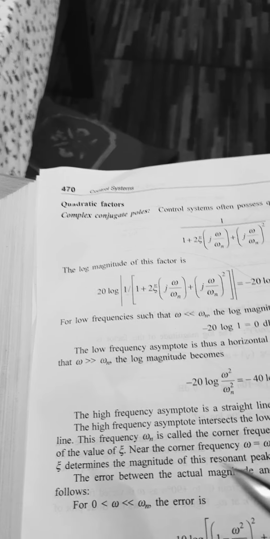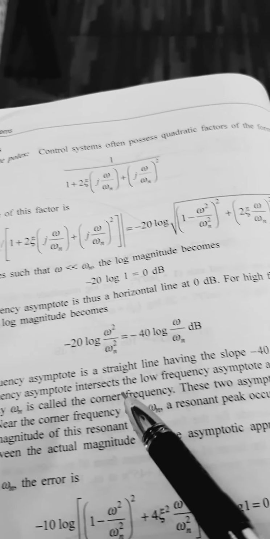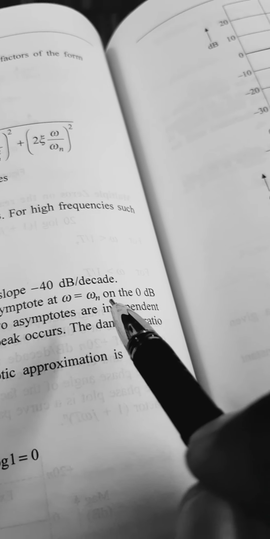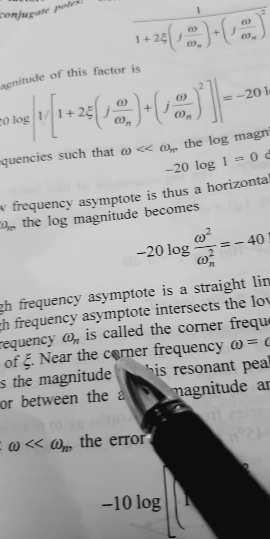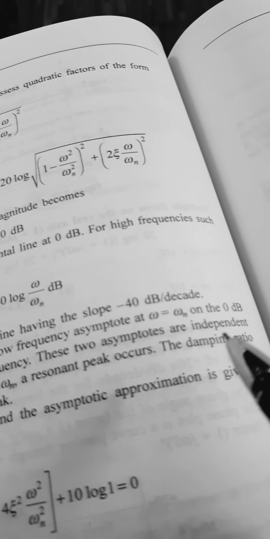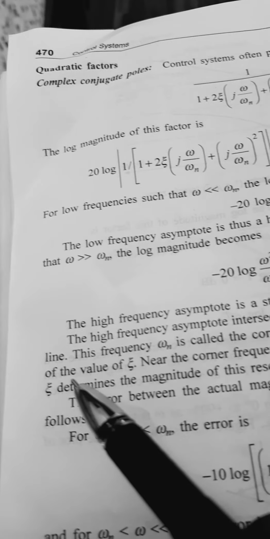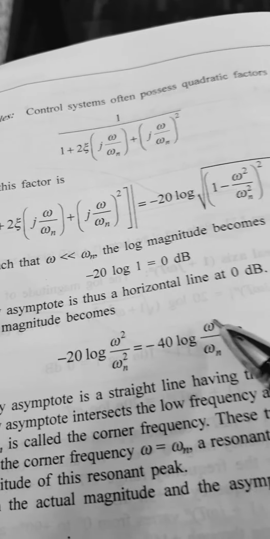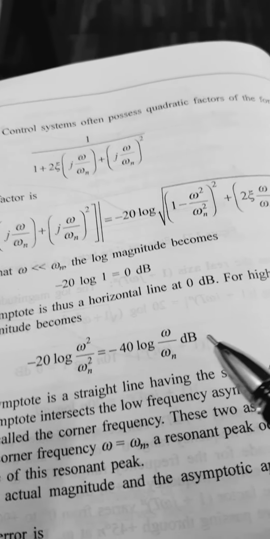Now the high frequency asymptote intersects the low frequency asymptote at omega equal to omega n on the 0 dB line. This frequency omega n is called the corner frequency. These two asymptotes are independent of the value of xi, because even if the frequency is very low, there is no xi in the expression, and when the frequency is very high, xi is also not there.